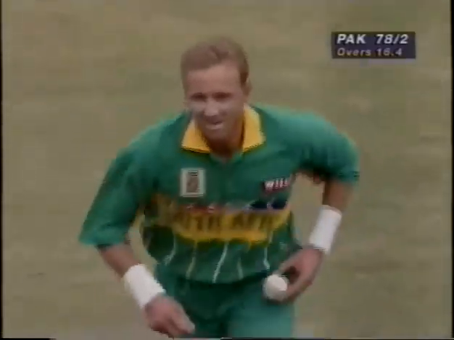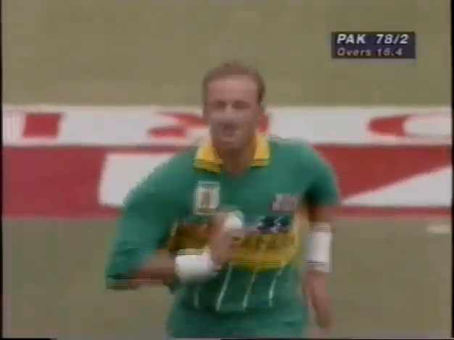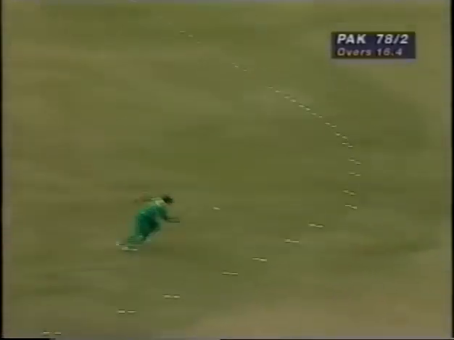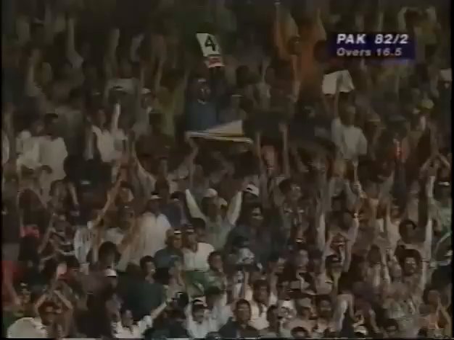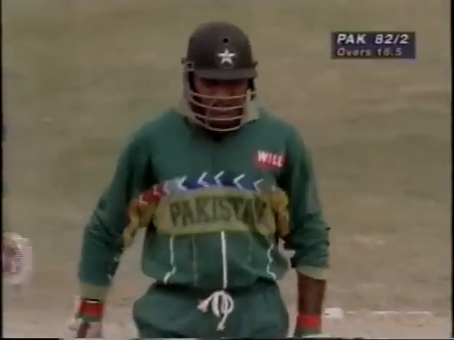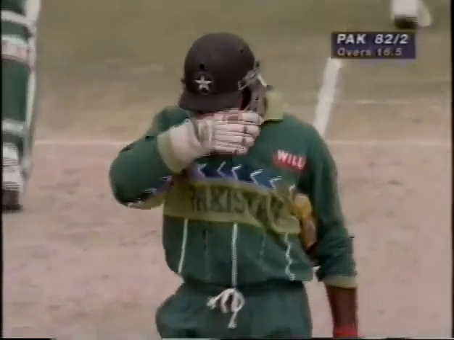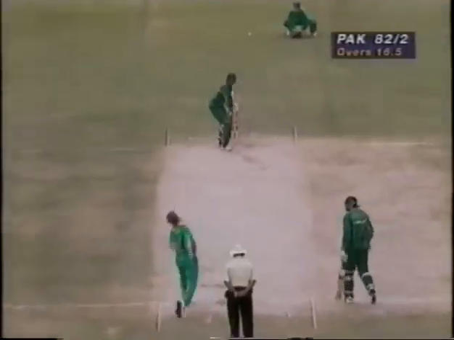Amir Sohail to face Donald. And that could be another 4. It'll beat Adams, who's going across from mid-off. What a beautiful drive through the covers. So Pakistan here cutting loose in this over from Donald, recovering from the fall of those 2 quick wickets, and they are 82 for 2.